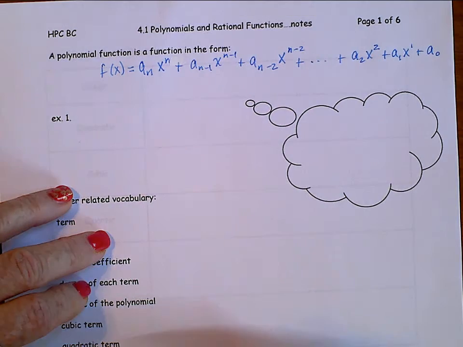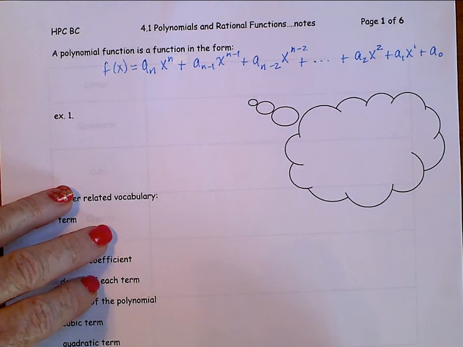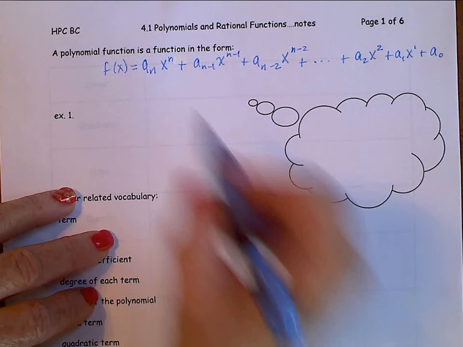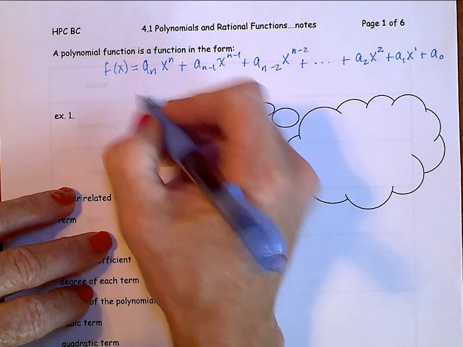I know this looks confusing, but just hang on and we'll explain what everything is here. n is a whole number.